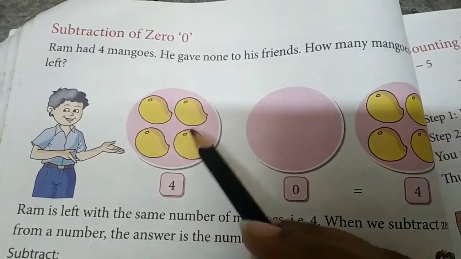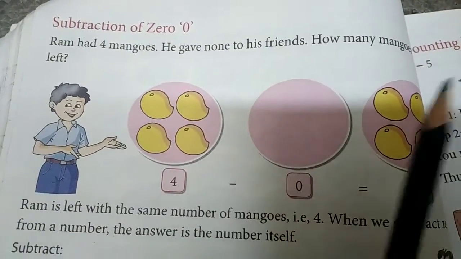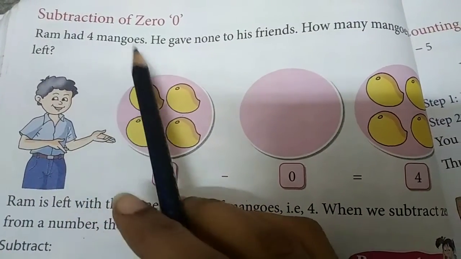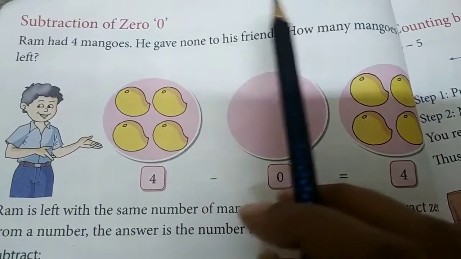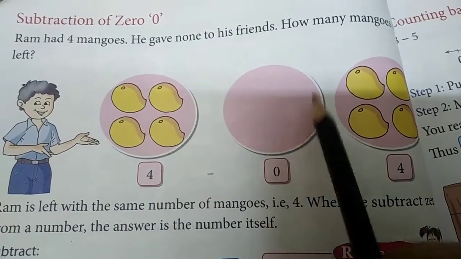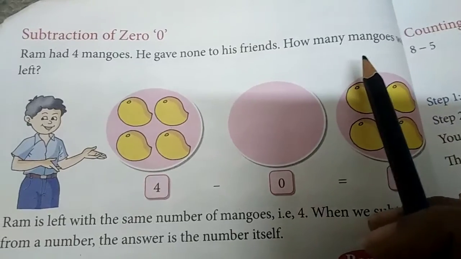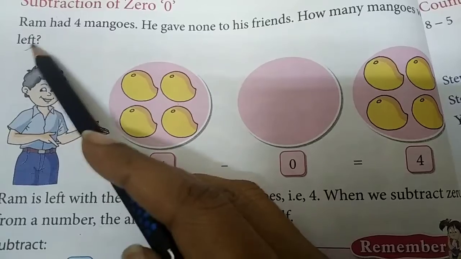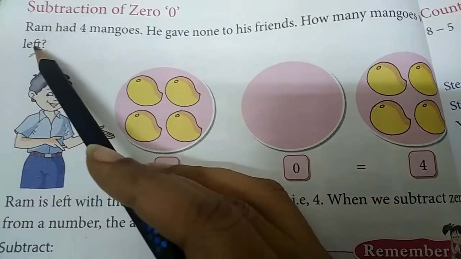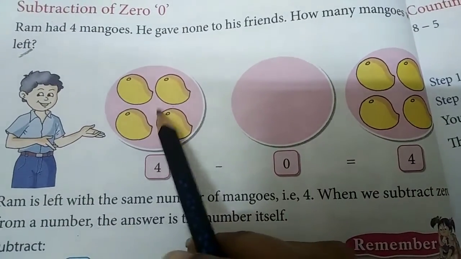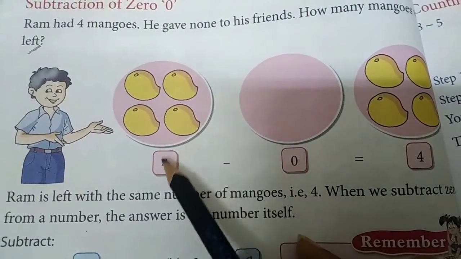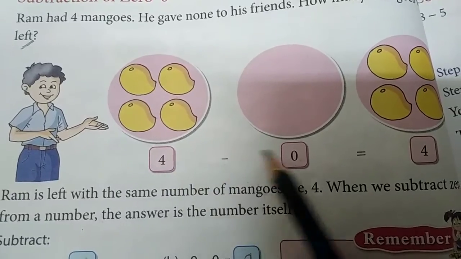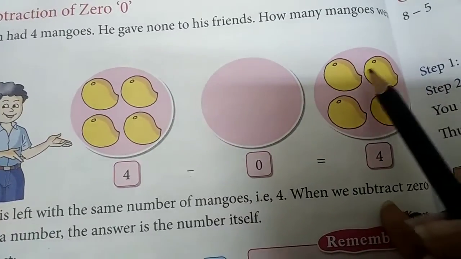Okay, that means 4 minus 0 is 4. 5 minus 0, 5. Okay, so here you can see Ram had 4 mangoes. He gave none to his friend. So that means he gave 0 mangoes to his friend. Now how many mangoes are left? Children, you remember these are the keywords of subtraction. Left means you have to subtract. So 4, he gave 0. 4 minus 0. Right? How do we read this? 4 minus 0. So you will get 4 only.